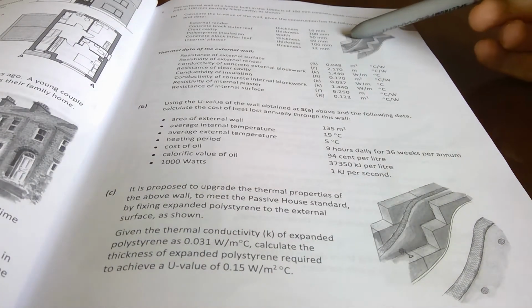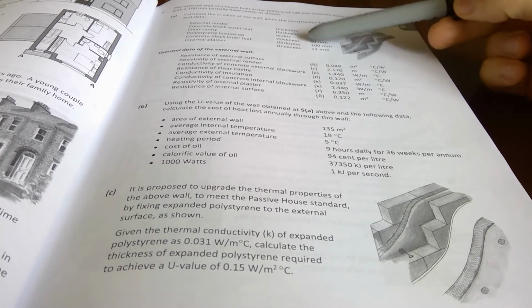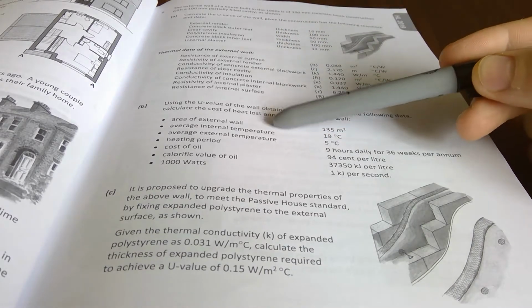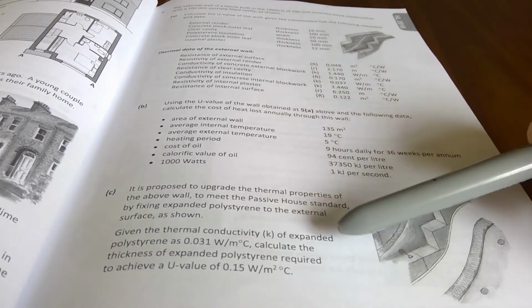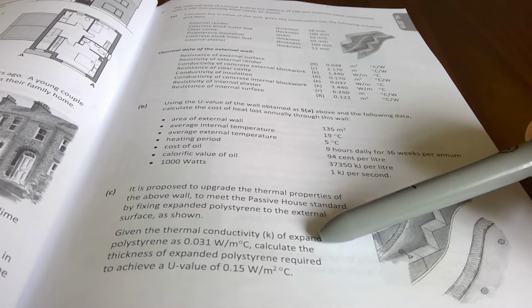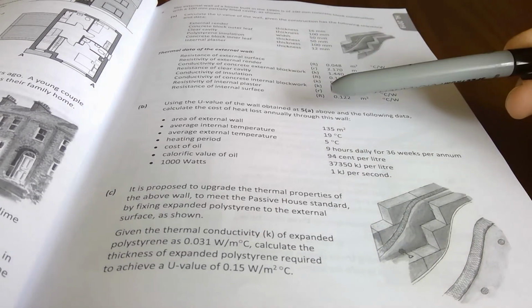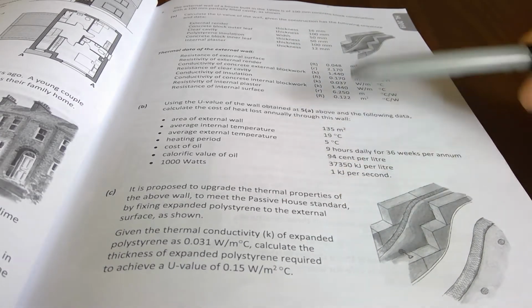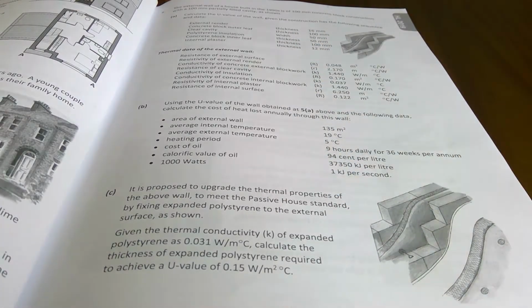They gave a cavity wall. Part A, calculate the U value. Part B, calculate the heat loss. And part C was calculate the amount of insulation needed to get to a certain U value. So your three types of calculations as I've shown over the last couple of classes. So I'll start with part A. We'll go through every single step of the question.